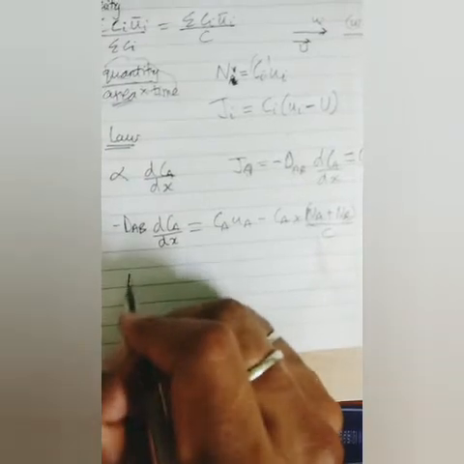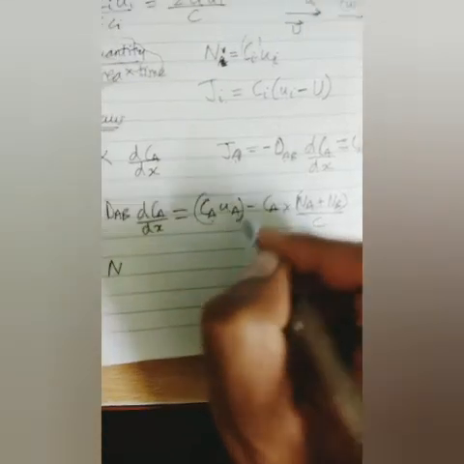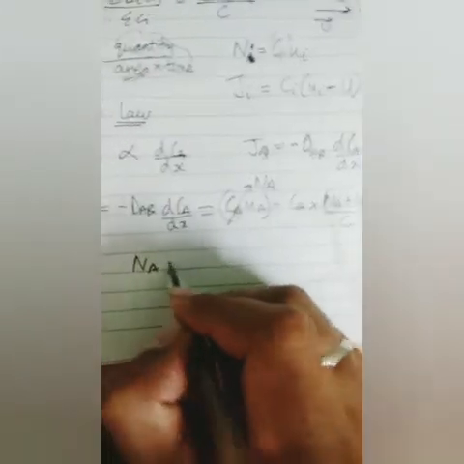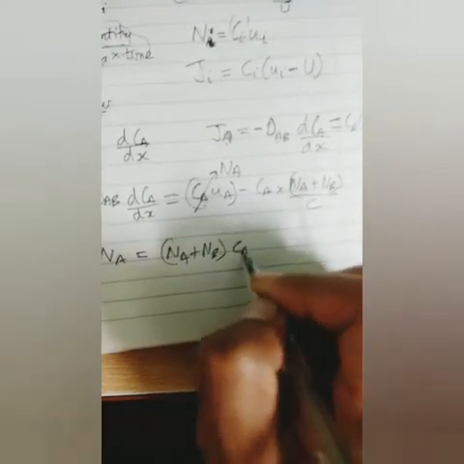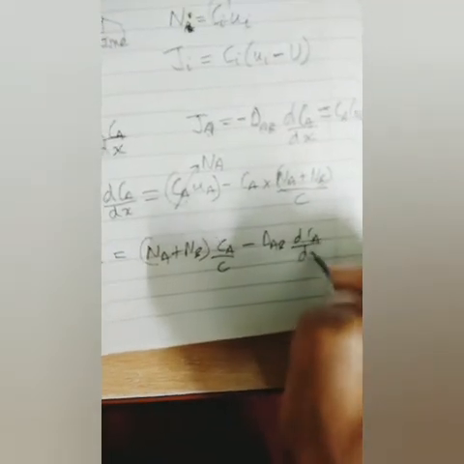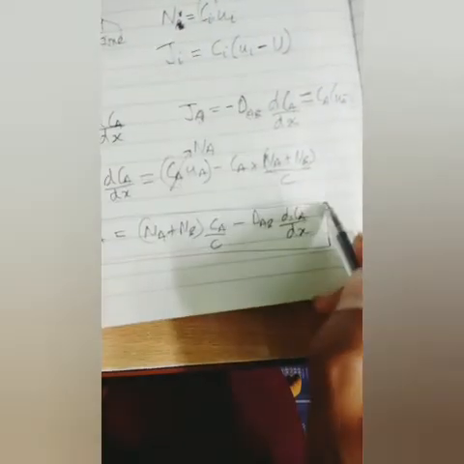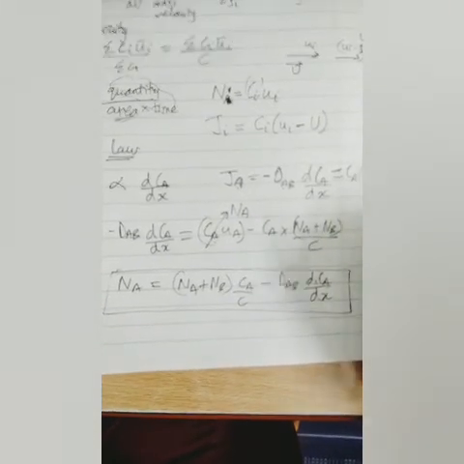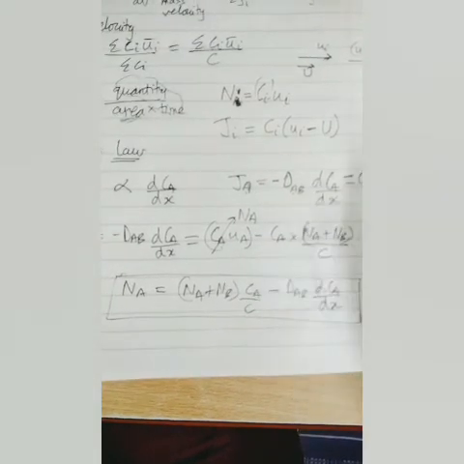If we equate it all out, taking the CA terms together, we could write NA is equal to (NA plus NB) CA upon C, minus DAB dCA upon dx. So here we have a very useful equation, and next we will look at how this equation can be used for various cases: countercurrent diffusion, equimolar diffusion, or when there is no flux of B, so only A is diffusing.